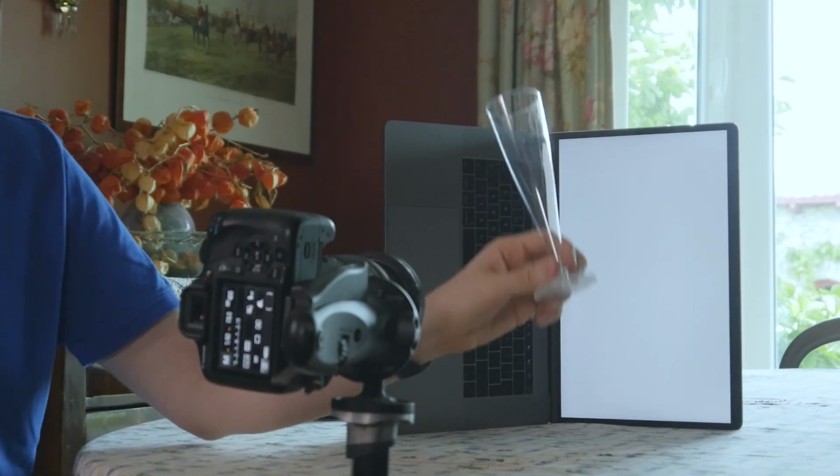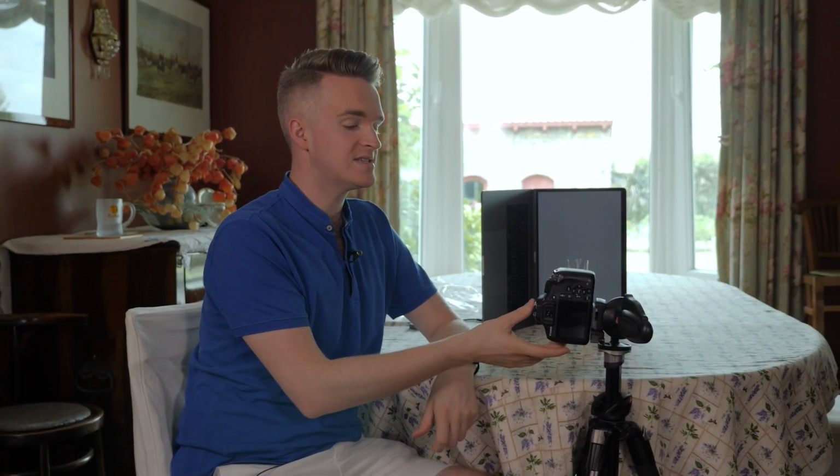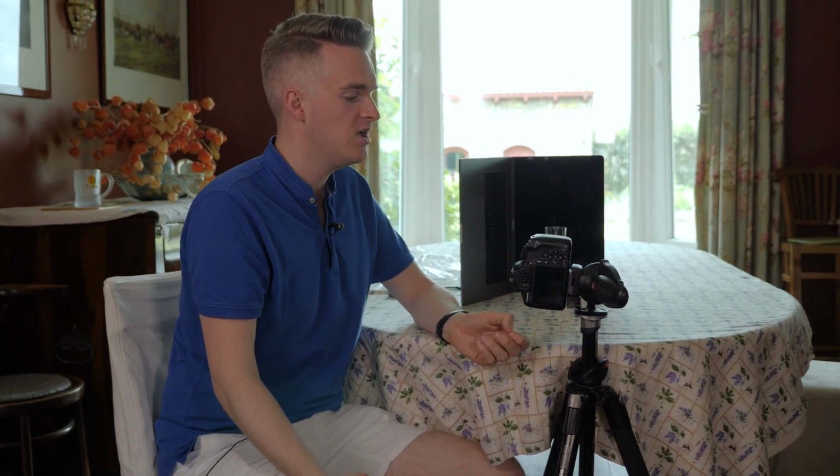So we're going to skip that entirely, and I can just put that in front of the screen there, and I don't need to worry about the focusing. You'll notice that I'm using a Canon 1300D here. The reason I've chosen this camera is to show you that you can take great photos with really basic gear. You don't need to worry about splashing cash on some really fancy stuff.